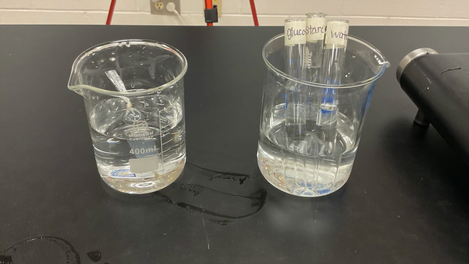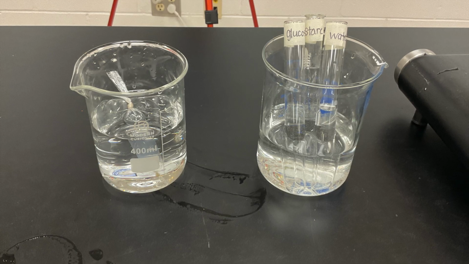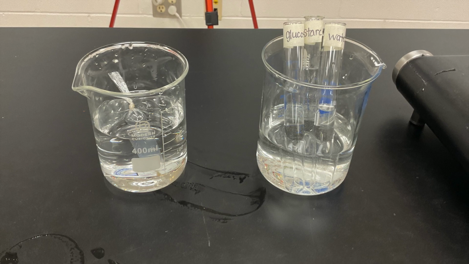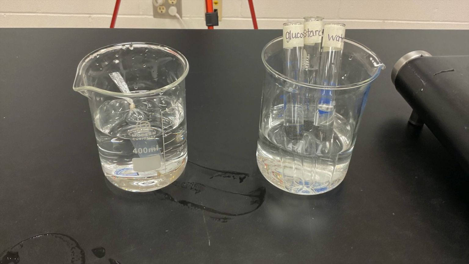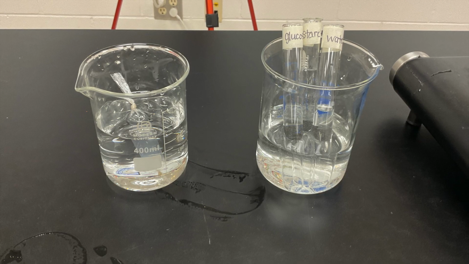Pause the video and take a minute to record your initial observations of the color of the liquid in the beaker with the dialysis tubing. Make sure you also record your observations on the substance inside of the dialysis tubing.